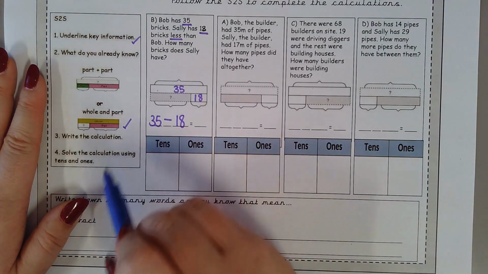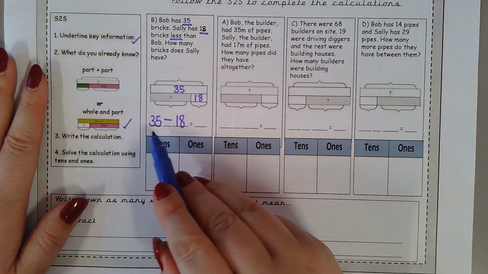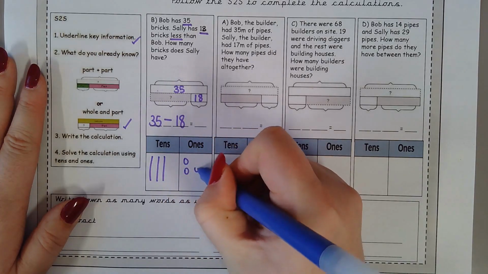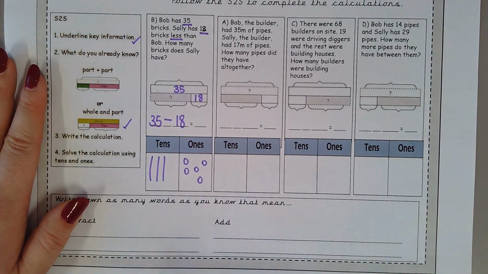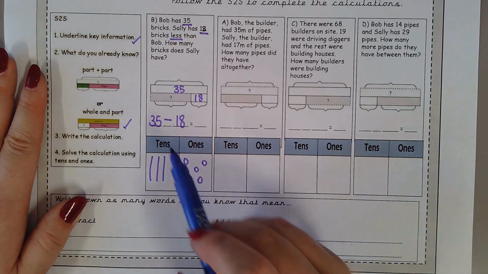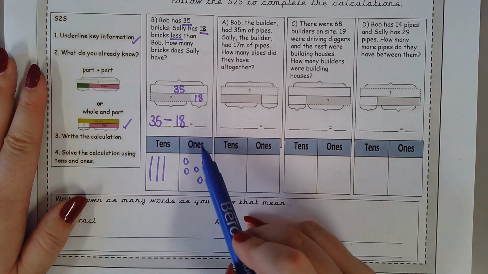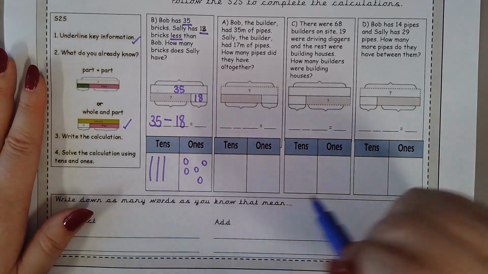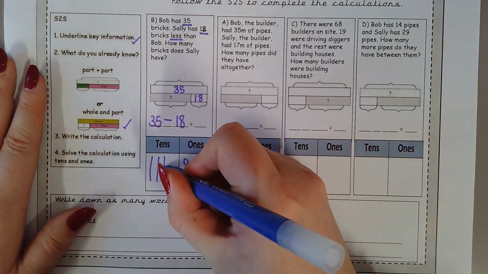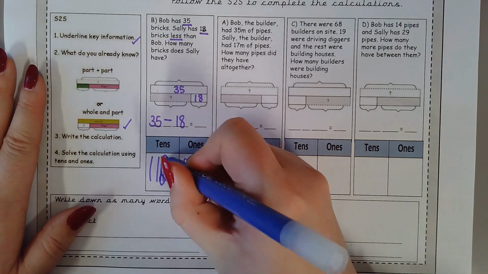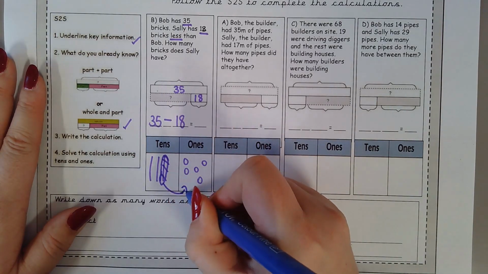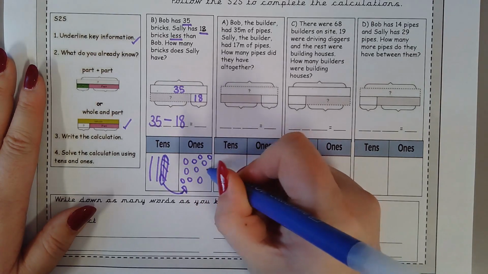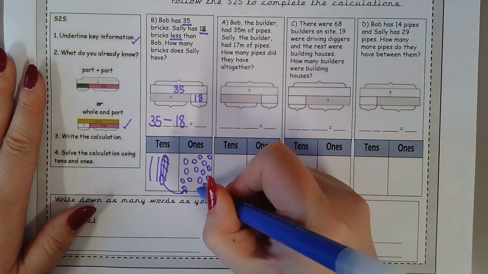Now I need to use a strategy, and I'm going to use 10s and 1s. So I've got 35 as my minuend, 1, 2, 3, 4, 5, and I always only draw out the minuend when I'm subtracting, and I'm taking away 18. 1, 2, 3, 4, 5, oh dear. Yeah, I don't have enough, do I? And when I don't have enough, what do I do? I take a 10, I cross it out, and I move it, and I draw in 10 ones. 1, 2, 3, 4, 5, 6, 7, 8, 9, 10.